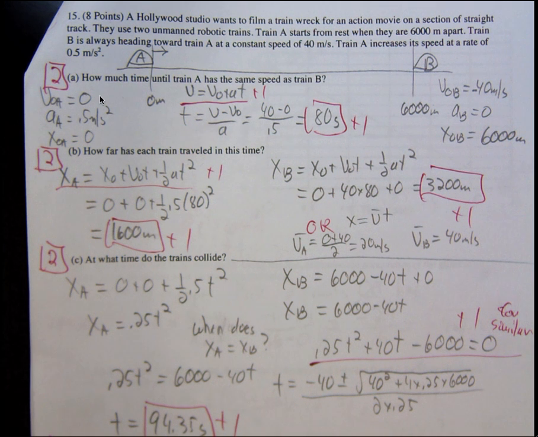So train A is starting from rest, has an acceleration of 0.5, and I'm going to place it at the origin. Those are its vital statistics. The first question is how much time until it's going 40 meters per second, which is the constant speed of train B. This tells me my velocity is a function of time. I solved that for time. The final is 40, the initial is 0, the acceleration 0.5: 80 seconds.